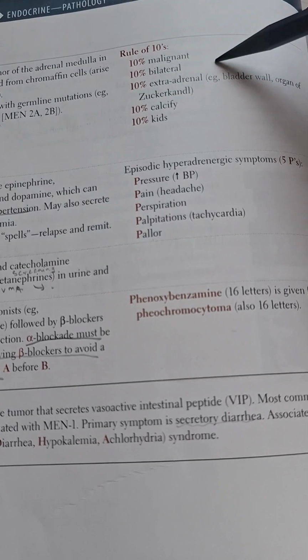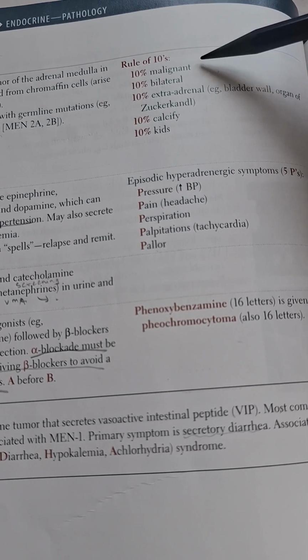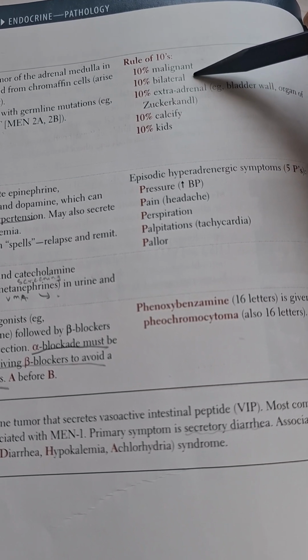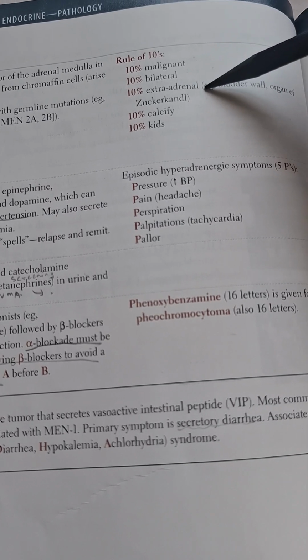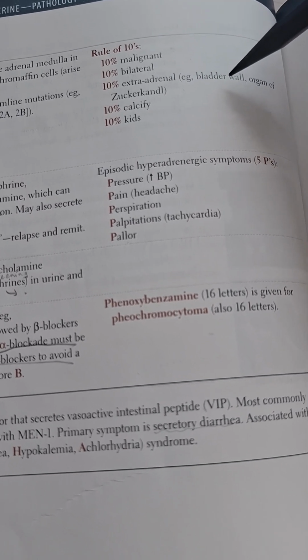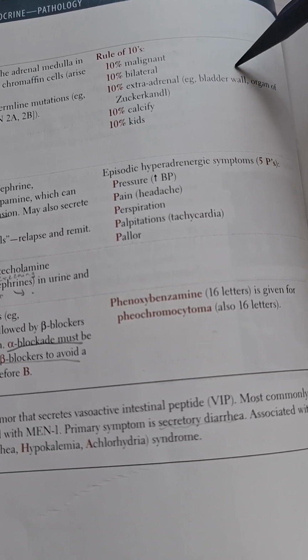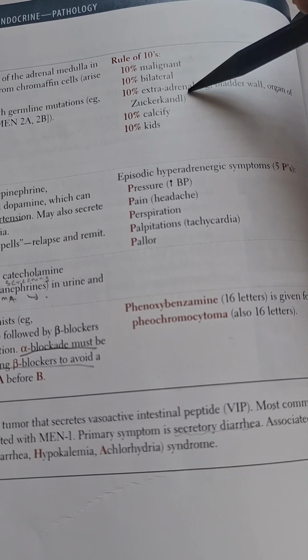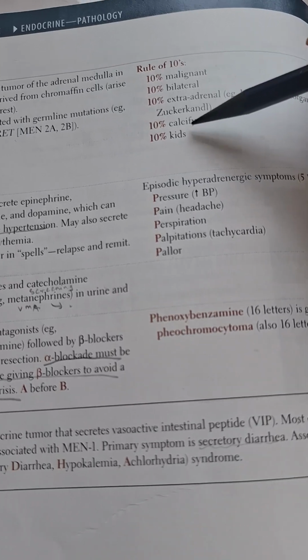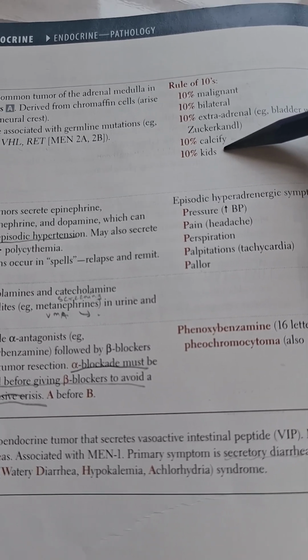MEN2B. Also they follow the rule of tens, which is 10% malignant, 10% bilateral, 10% could be extra-adrenal, and extra-adrenal sites where they can be found are the bladder wall or the organ of Zuckerkandl. Then 10% calcify and 10% are found in kids.